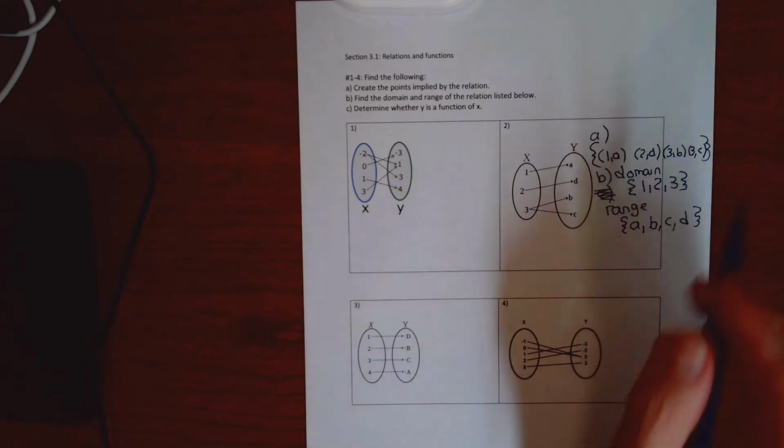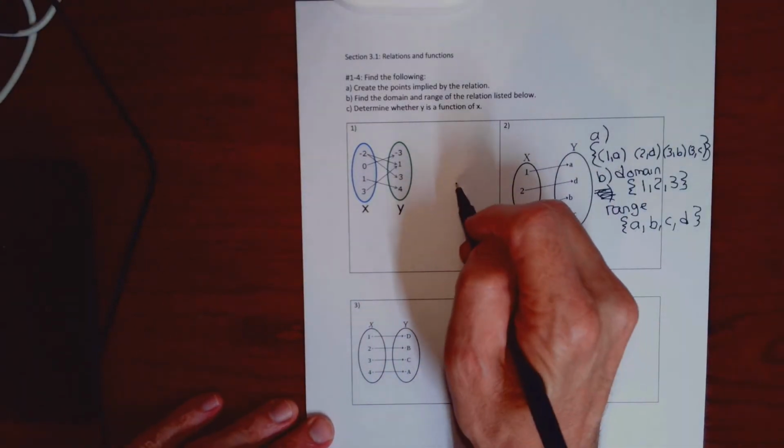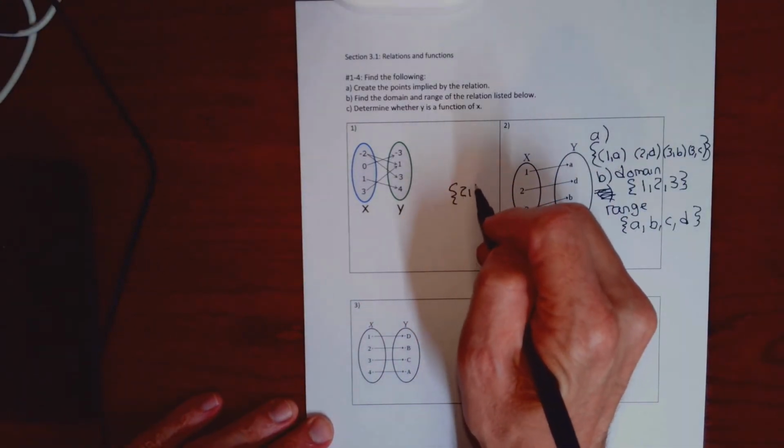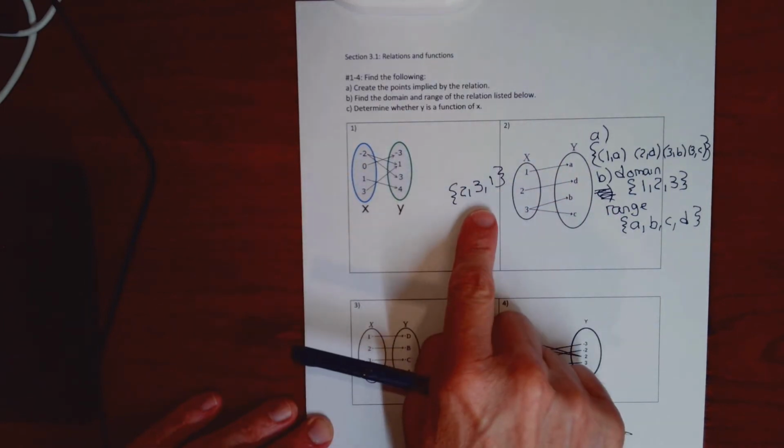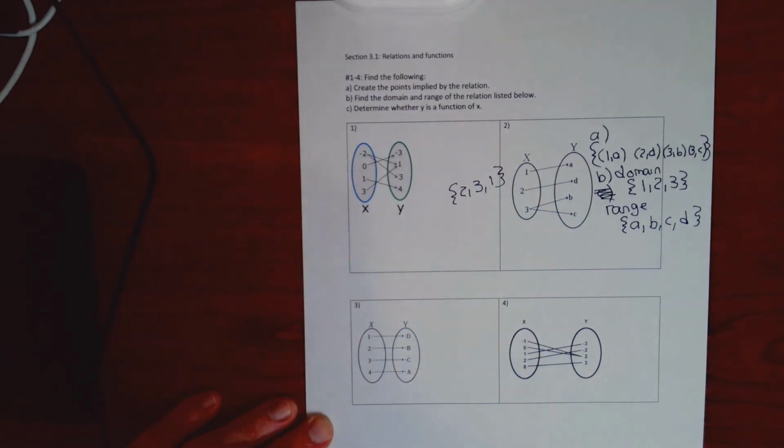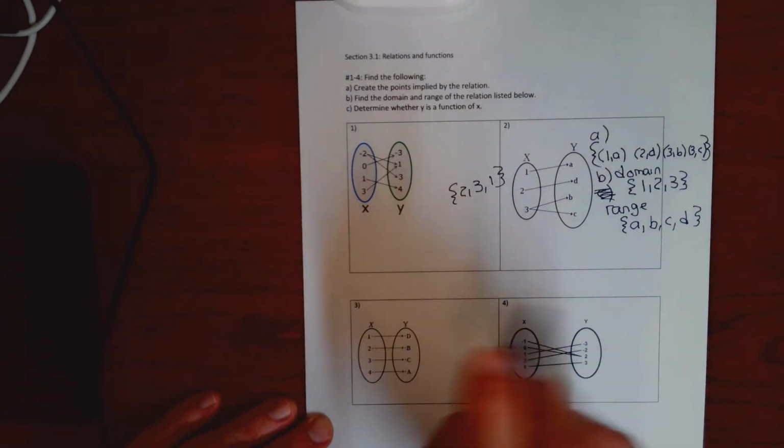But had I written for my domain for number 2, 2, 3, 1, because it's a finite number of points, the order isn't important. When we get a little bit later into the chapter and do infinite relations, the order is going to be a big deal. So that's part B.